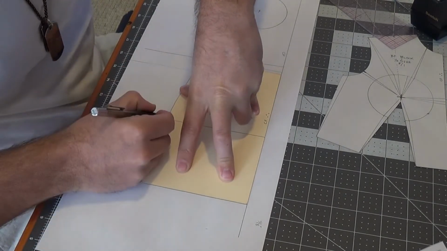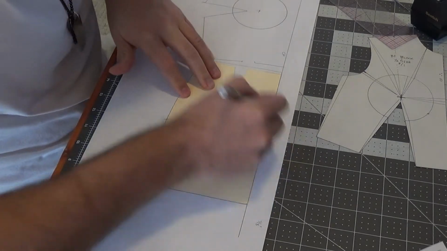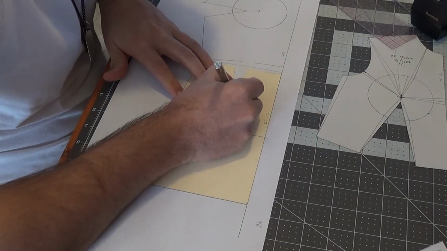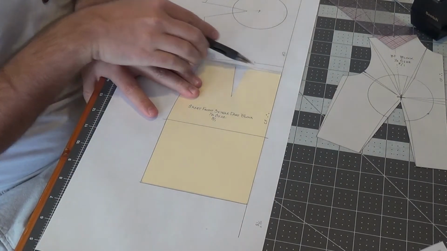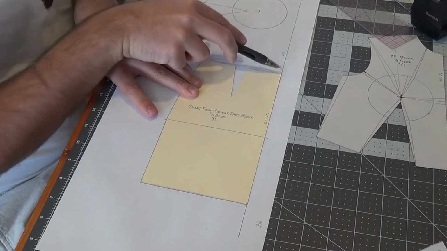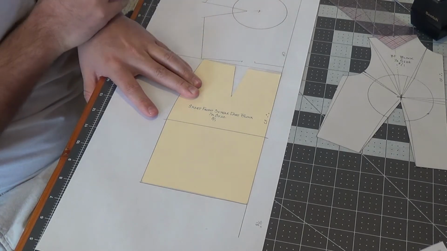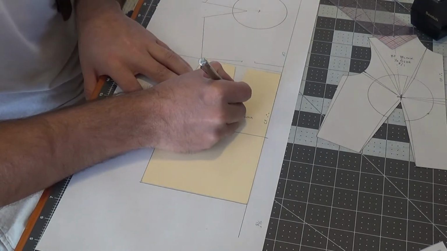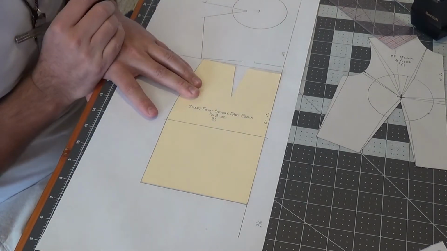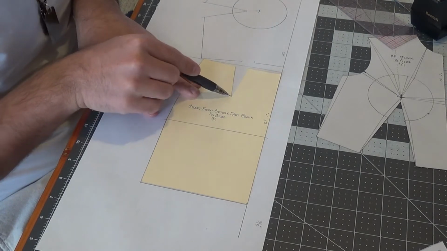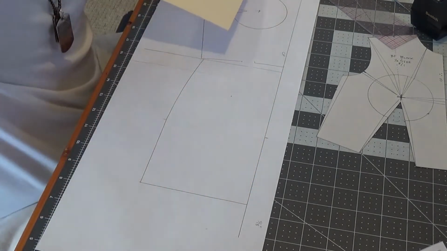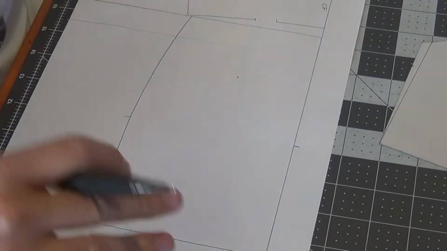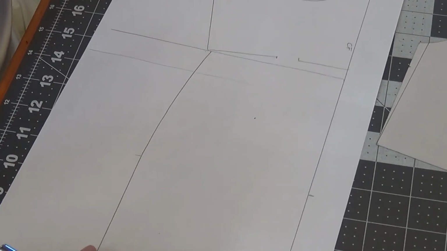And I'm going to transfer over everything. I'm not going to actually transfer over the waist seam on the skirt because that's going to go away. And I'm not going to transfer the legs of the dart. I'm only going to transfer the point. That point right there. That's all I want. So when I zoom in, you can see everything that I've transferred.